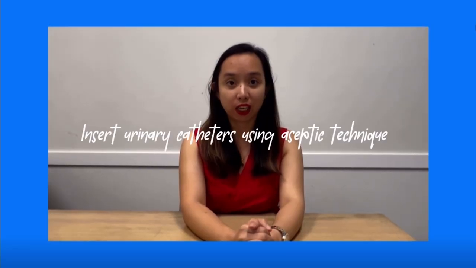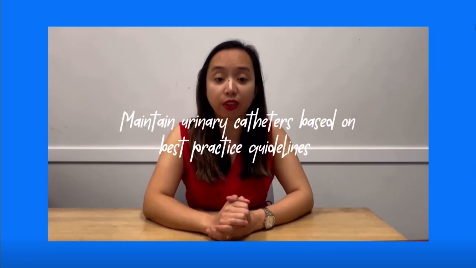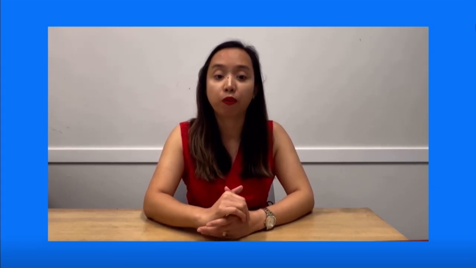Insert urinary catheter using aseptic technique. Utilize sterile equipment and aseptic procedures during catheter insertion to maintain a sterile environment and reduce infection risk. Maintain catheters based on best practice guidelines. Follow established protocols for the care and maintenance of urinary catheters, including regular cleaning and timely replacements.